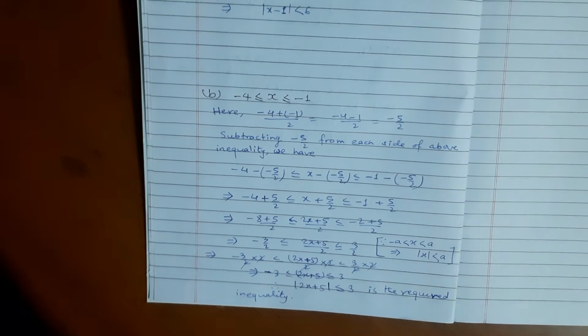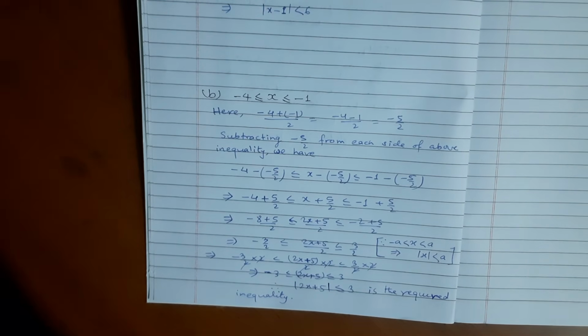In this way we can easily change an inequality into another inequality having absolute value sign.